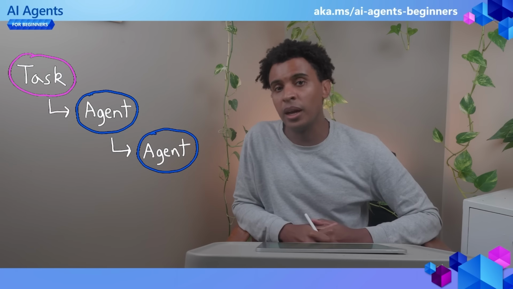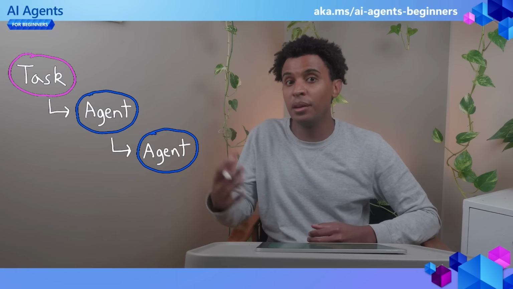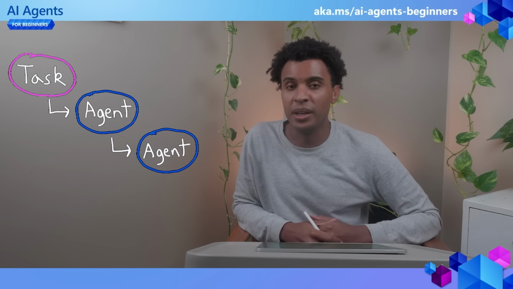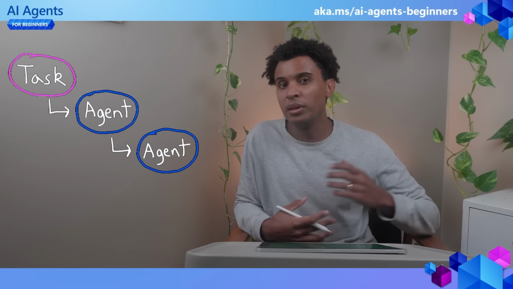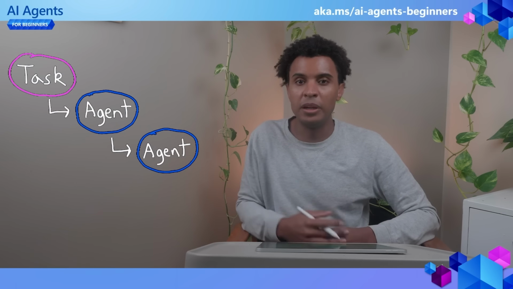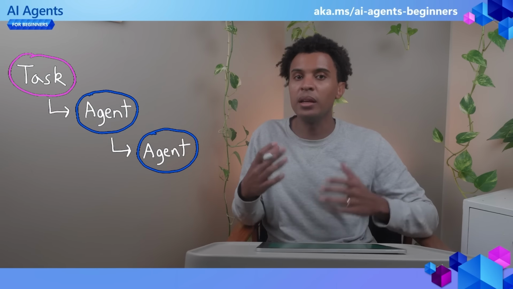There may be scenarios where an AI agent needs information from another AI agent before completing its task. This is called a handoff pattern, where there is an AI agent completing each step in a defined workflow before handing it off to the next.